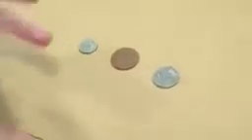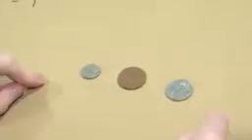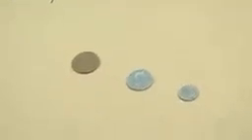How many ways are there to arrange 3 objects? There's 6 ways to do it. It's 3 factorial. Let's just check them. That's 1, that's 2, that's 3, that's 4, and that's 5 and 6.